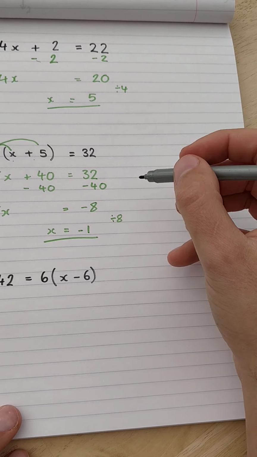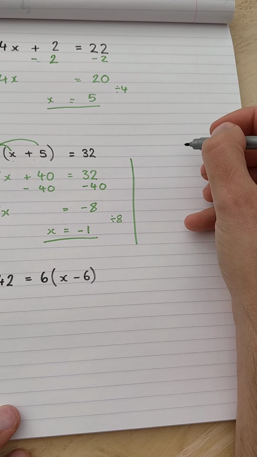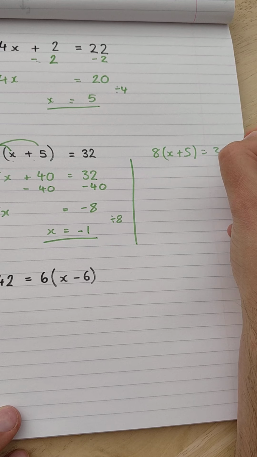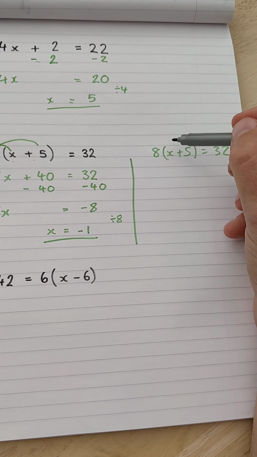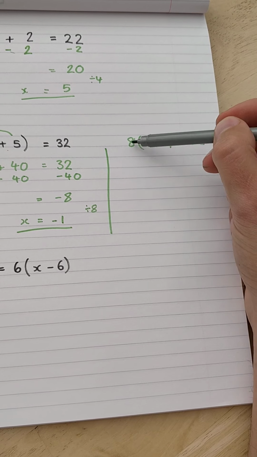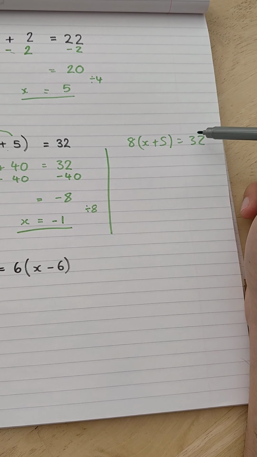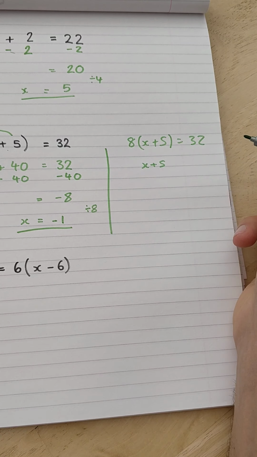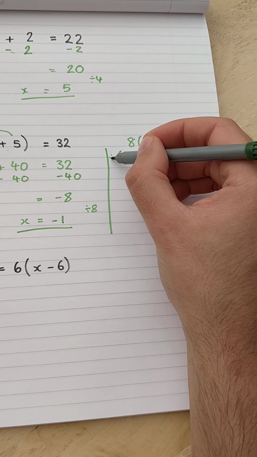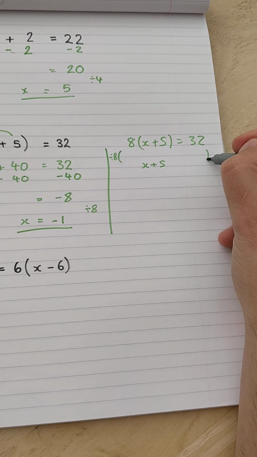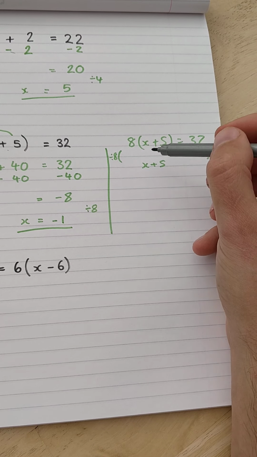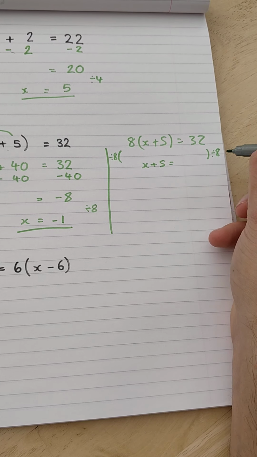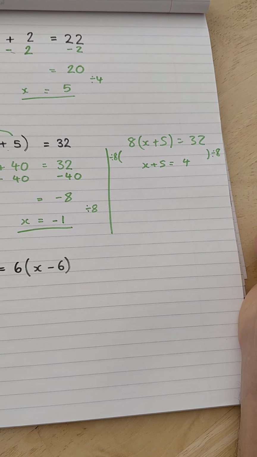Spot on. Now the other way of doing it, which I will do on this side, so if we've got 8, x plus 5 is equal to 32. The other way of doing it is dividing by what is actually in front of the bracket first. So this is 8 times x plus 5 is equal to 32. So what I can do is go straight to x plus 5. So if I divide this side by 8, and I divide the other side by 8, dividing this side by 8 just leaves me with x plus 5. And if I do 32 divided by 8, that gives me 4.